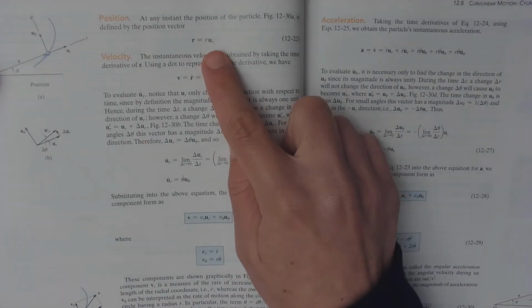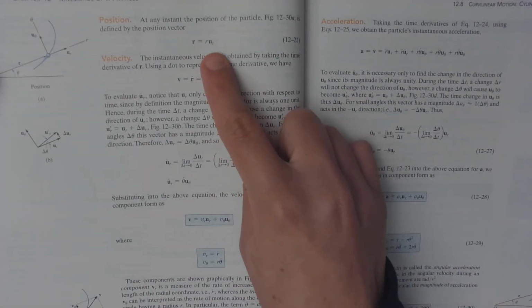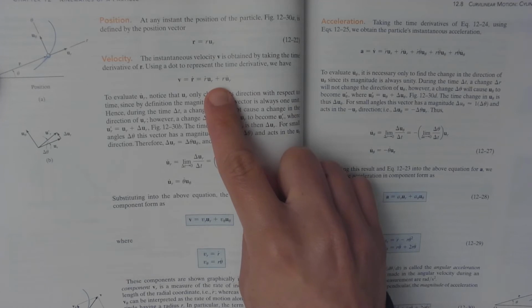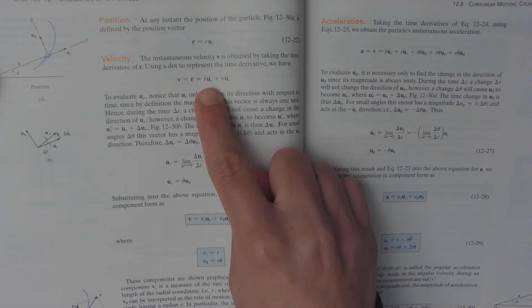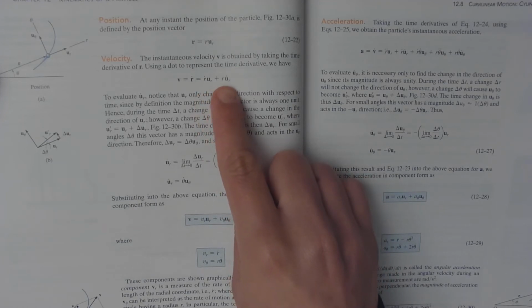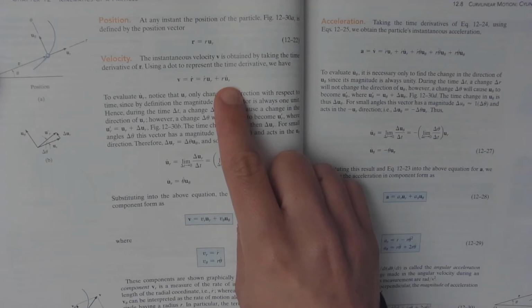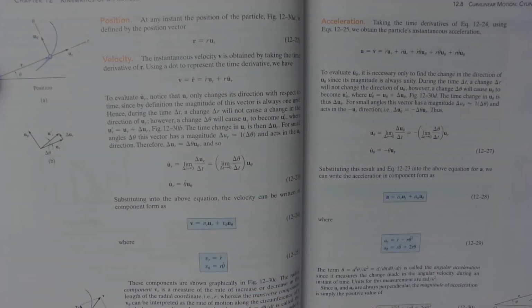When we take a derivative of position here, we need to take a derivative of the unit vector. So we must use the product rule. So we have r dot pointing in the radial direction plus r times the time derivative of the unit vector u sub r. Now, they're going to show you how to take that time derivative here in the textbook.